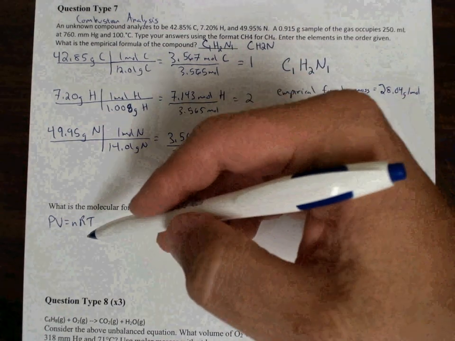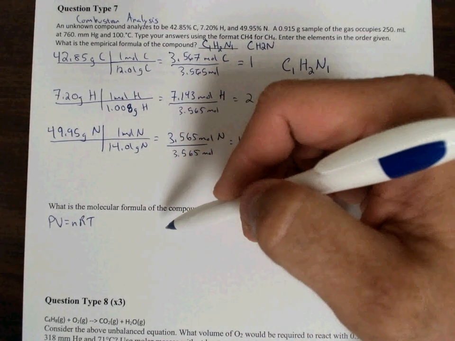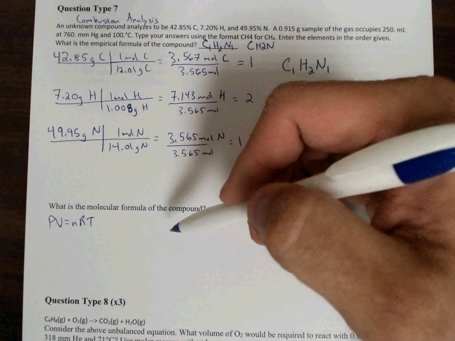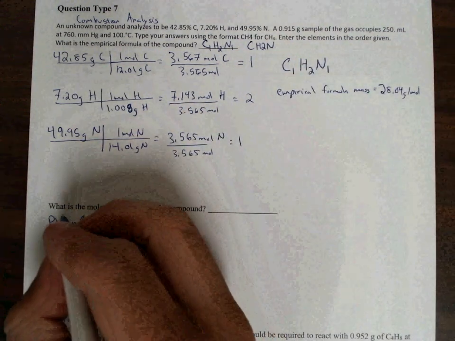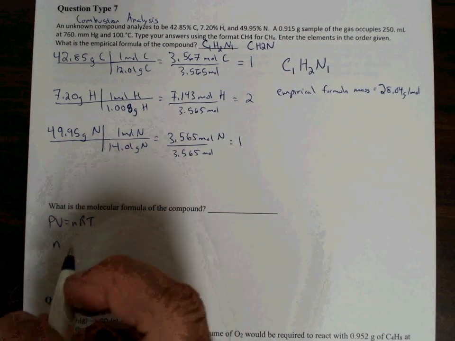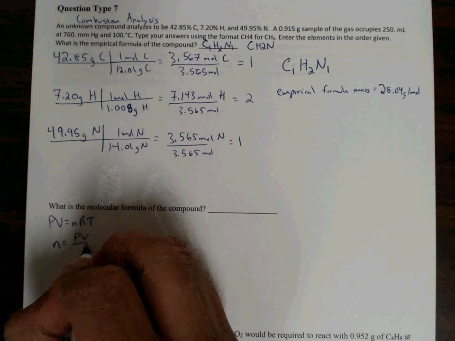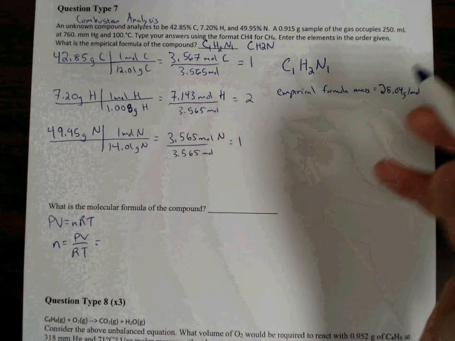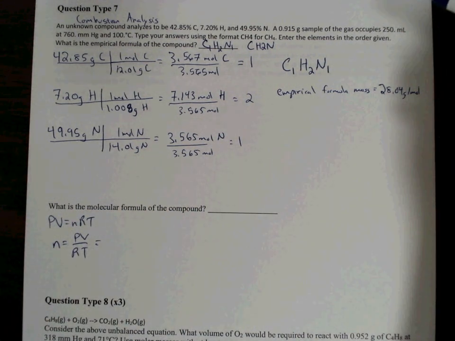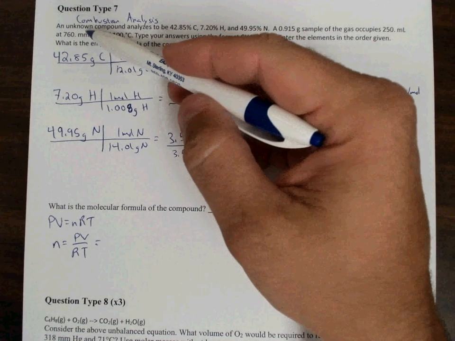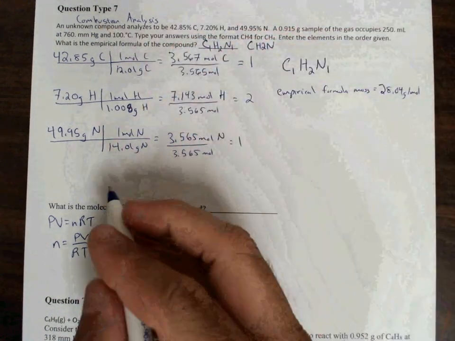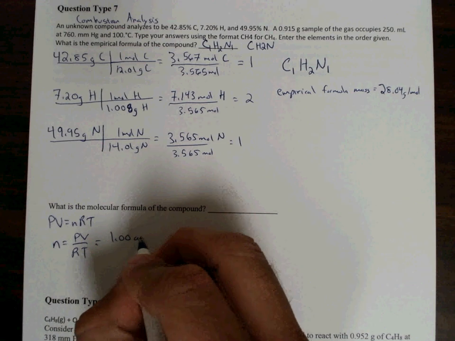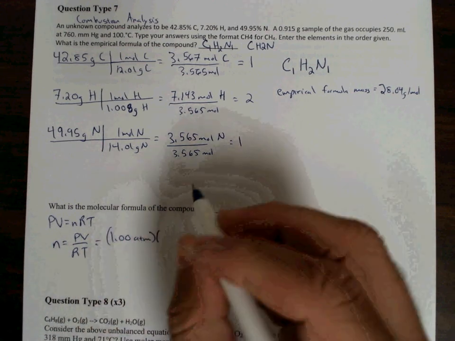If we take the mass divided by the number of moles, that gives us the molar mass of the molecular compound. So we need to solve the ideal gas law for n. So PV over RT. Well, let's do some quick math, right? 760 millimeters of mercury is the same as 1.00 atmospheres.